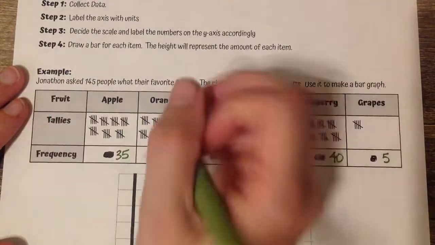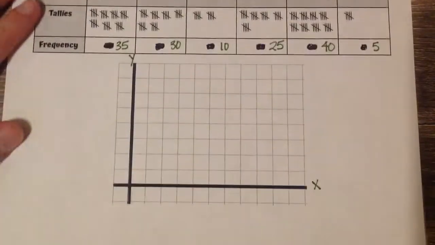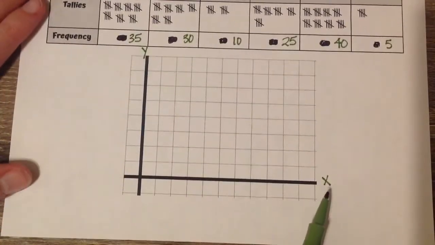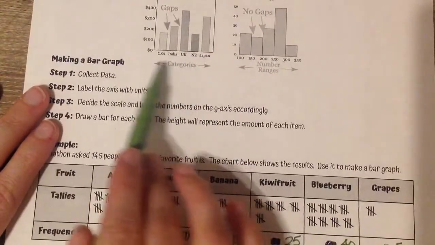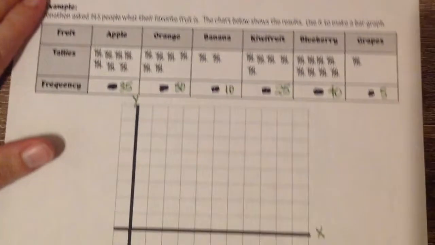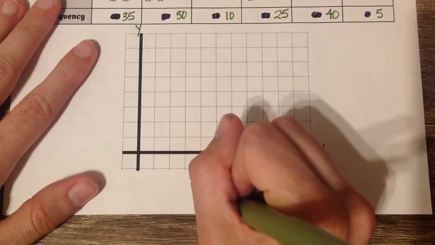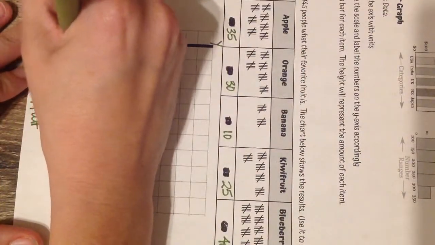The next step is we're going to label our axes. Remember that the vertical axis is Y, the horizontal axis is X. And we're going to label them with the units. So remember, based on this chart up here, we label the x-axis with the categories. So we were talking about fruit here. I'm going to label just the overall name, is that we're looking at fruit. But I'm going to turn it sideways here, and I'm going to list out the actual fruits that we're talking about. So we start with apples.